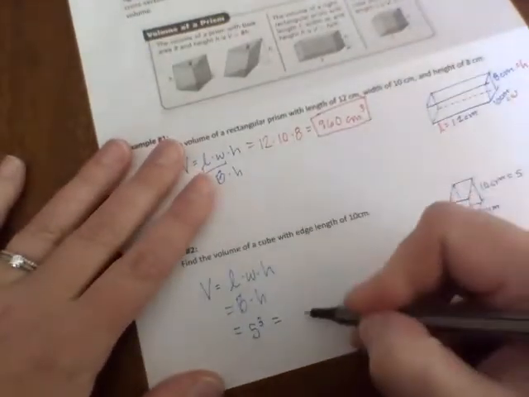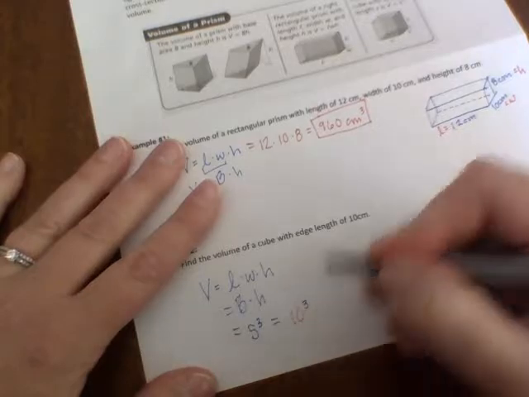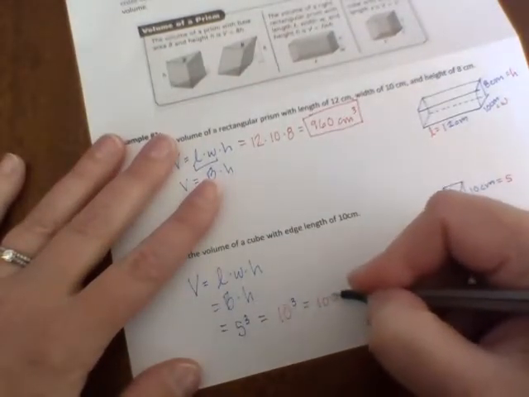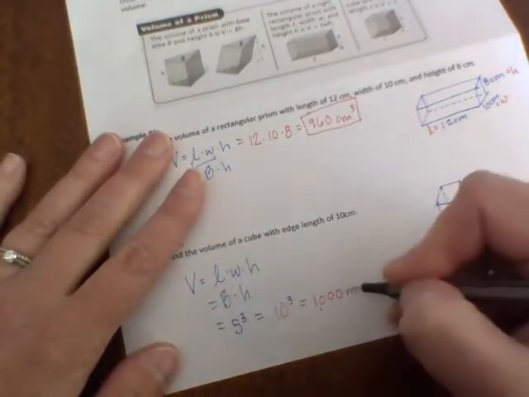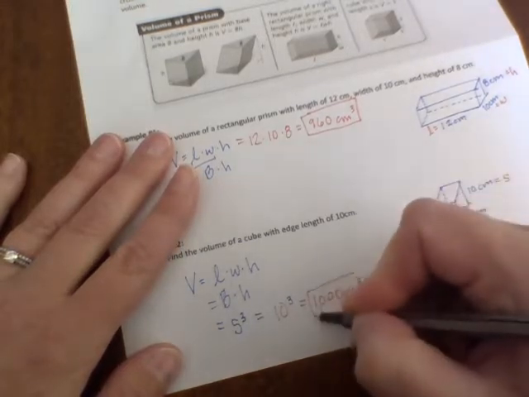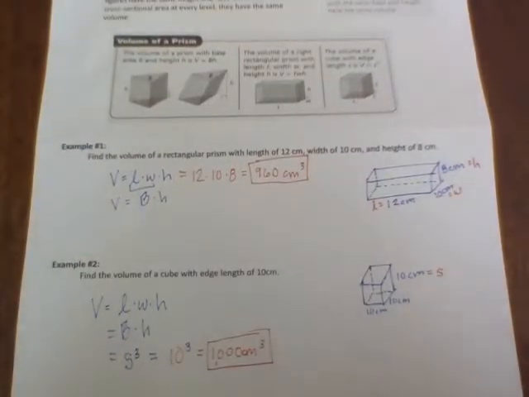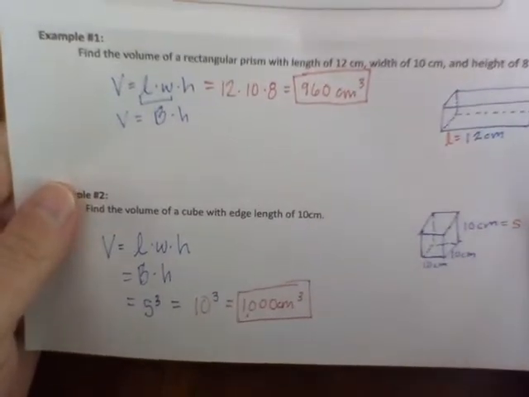All right, so then we take 10 and cube it, which means that we're going to have a 1 with 3 zeros behind it. And so 1,000 centimeters cubed is going to be the volume of that. All right, and we did kind of play around with volume a little bit when we did our magic circle project. So you do remember, hopefully, that things need to be to the unit cubed when you're solving.